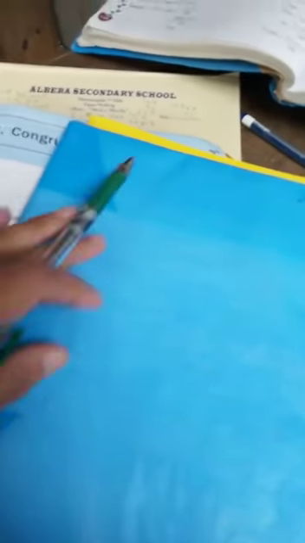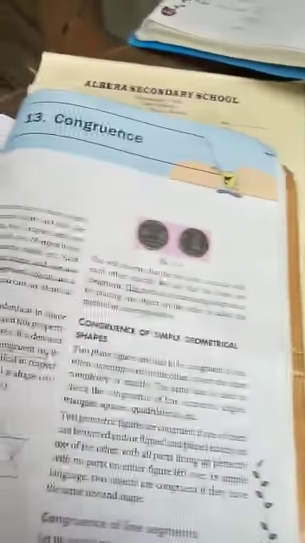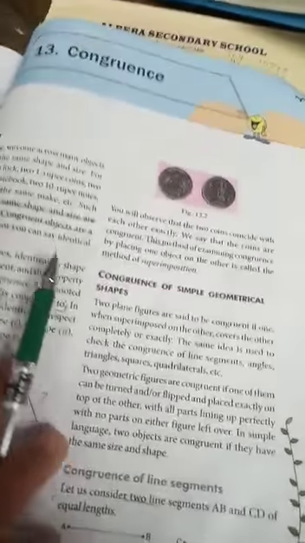But if you see this one and this copy, you can see they are not the same. You can clearly see the other. This one is shorter, this one is longer. So they are not congruent. Only when everything is equal do we say congruence.